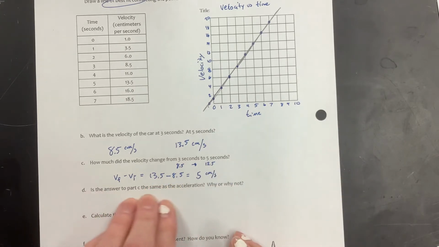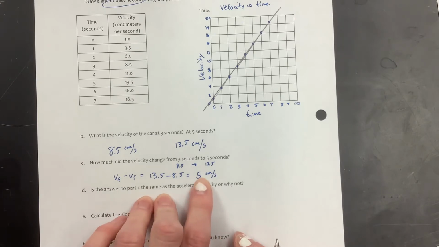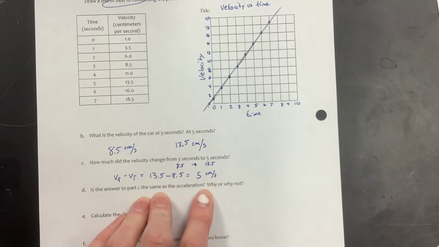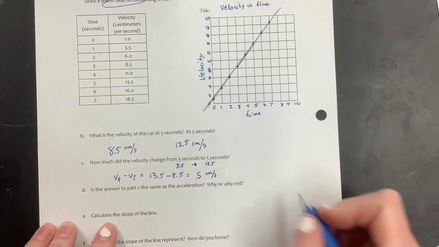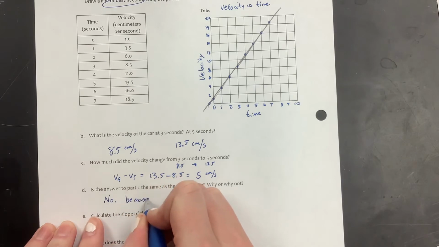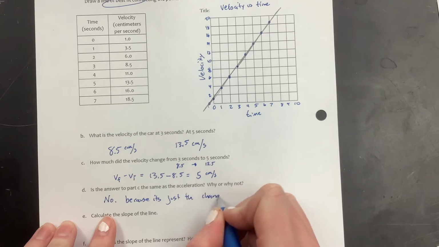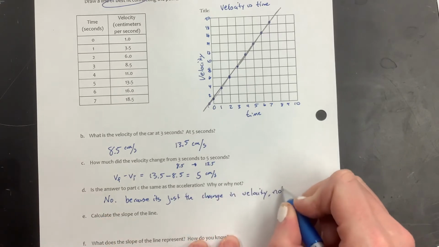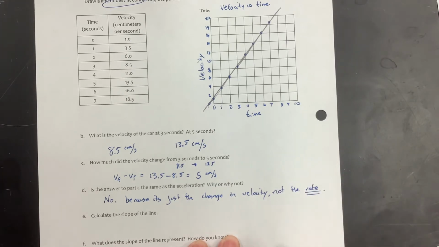Is the answer to part C the same as the acceleration? Ooh, that's a good question. Is it? Well, this tells me how much it changed in a, let's see, 3 to 5 seconds is a 2-second period, and acceleration is the rate, so it's kind of the acceleration, but not. So I'm going to go with no, because it's just the change in velocity, not the rate. Okay, so it has to be a rate to be an acceleration.